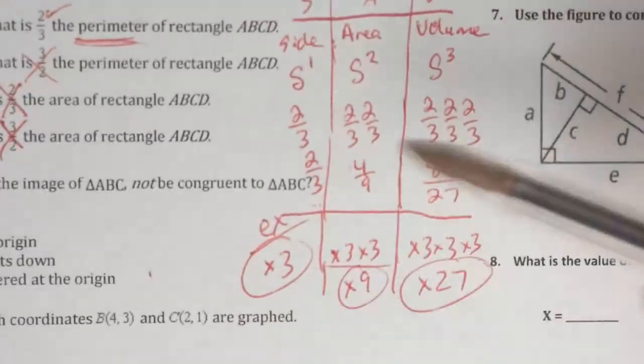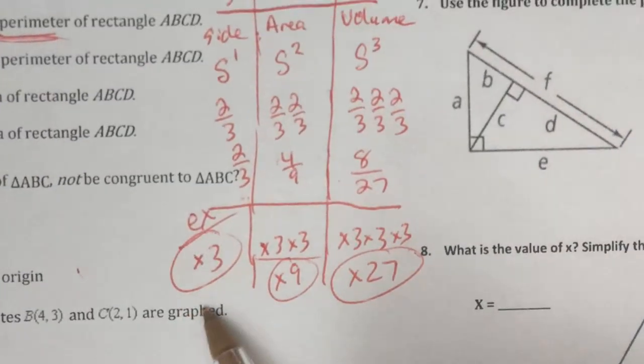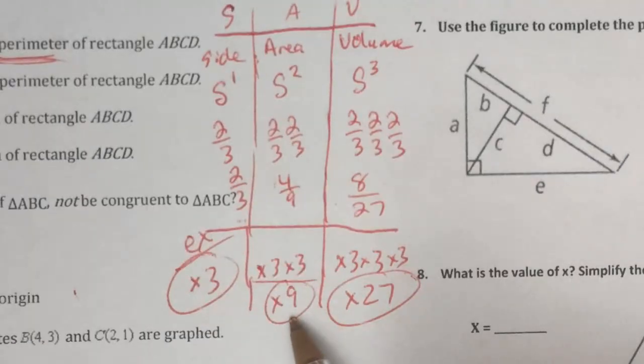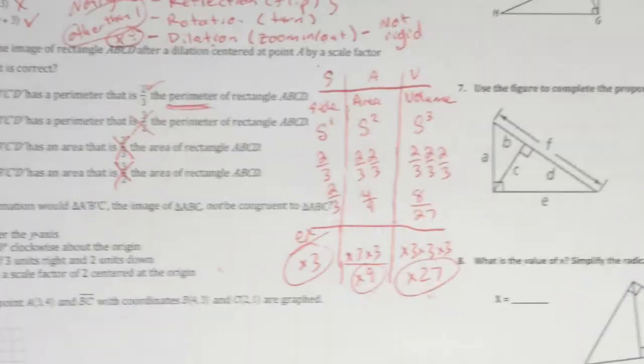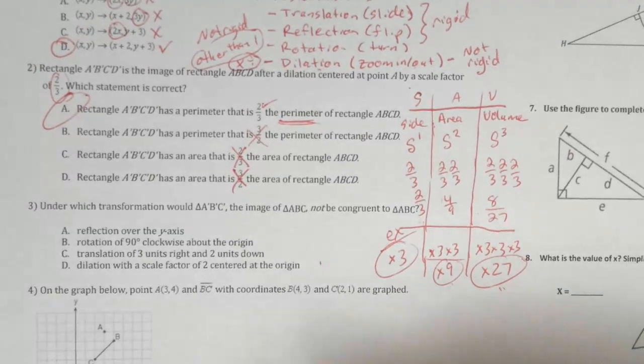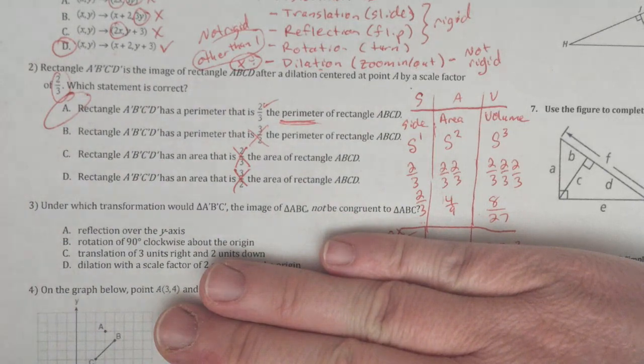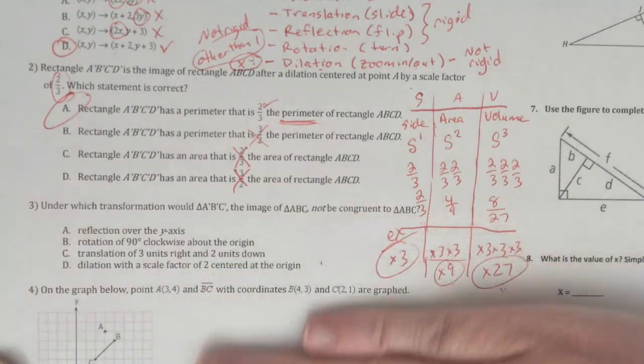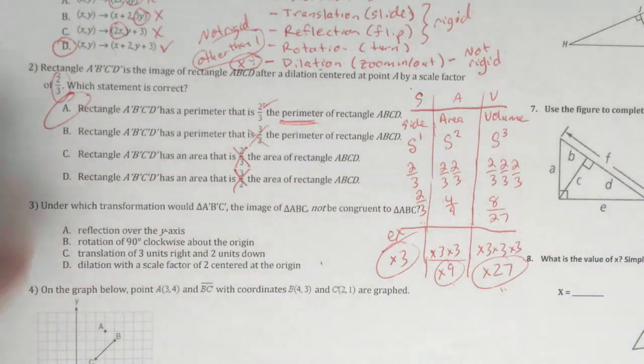So what I'm saying is if your side got 3 times bigger, then your area would get 9 times bigger and your volume would get 27 times bigger. Just pointing that out. That's a nice little thing to know, but that had nothing to do with our problem. This is all we cared about here. This other thing that I'm talking about right here is just an extra little example there.